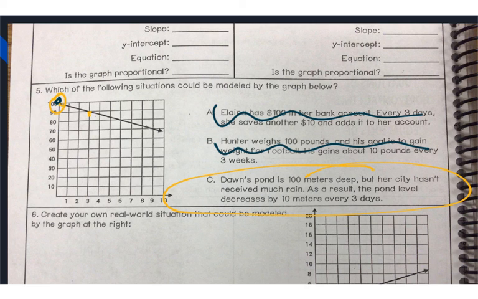All right, so on the last problem, I'm going to leave that to you to create your own real-world situation that could be modeled by the graph at the right. So just pay attention to your slope, what's happening along the x and y axes, and be creative with your own example. Good luck to you on pages 193 and 194.